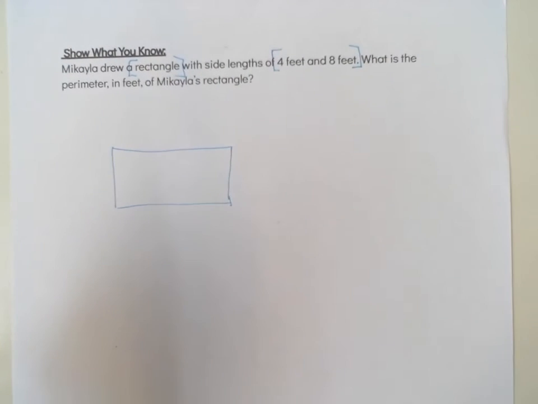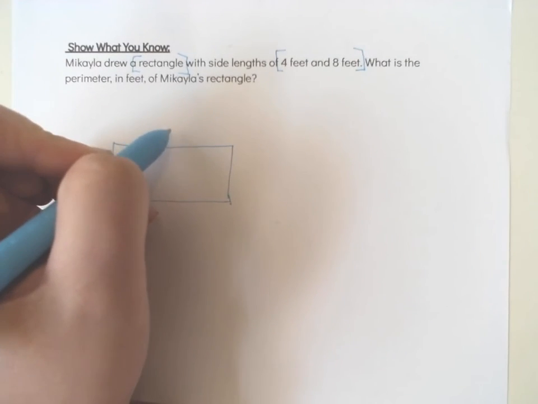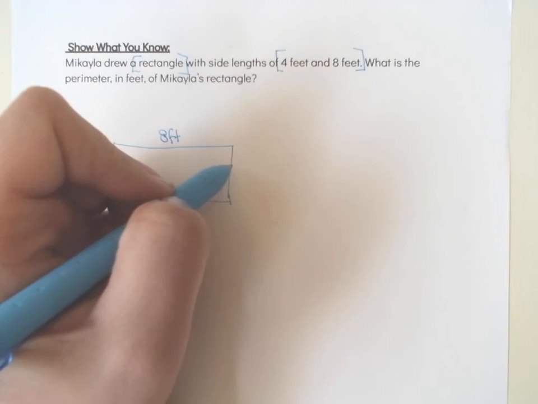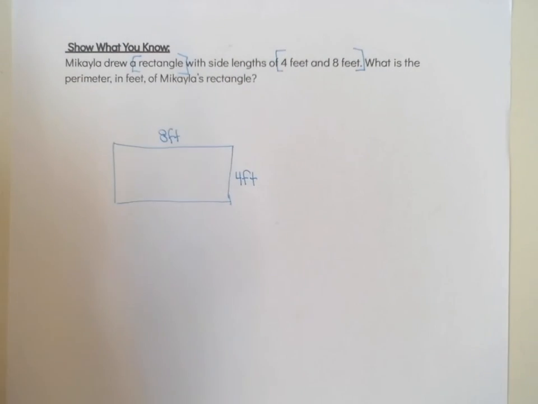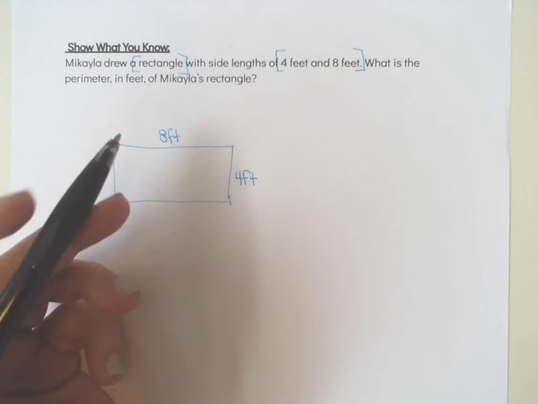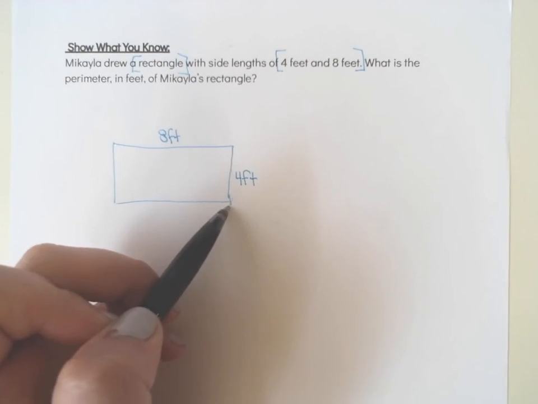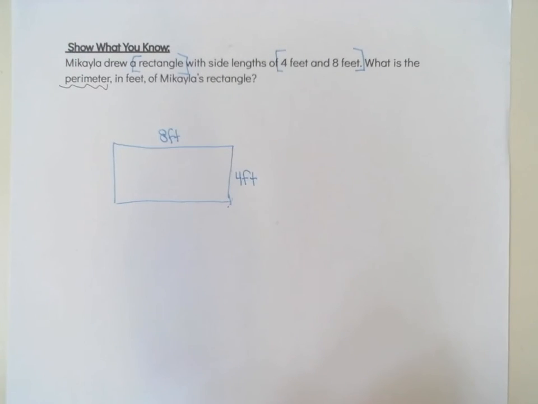My drawing is not beautiful, I apologize. But it doesn't have to be perfect as long as we can use it to solve our problem. So like I said before, the long side is going to be 8 feet, short side is going to be 4 feet. I'm going to switch the color of my pen just so it's a little bit easier for us to see. So if our rectangle is 8 feet by 4 feet, we're trying to find the perimeter of the shape. If we're trying to find the perimeter of the shape, we're going to find the total distance around the shape.